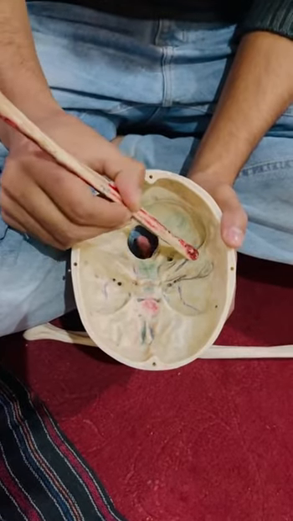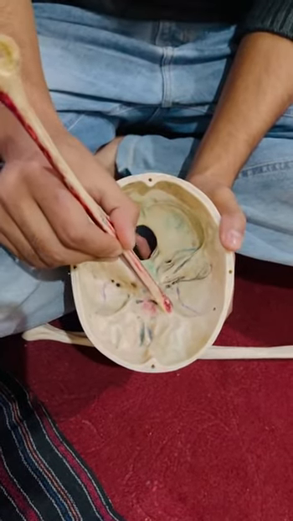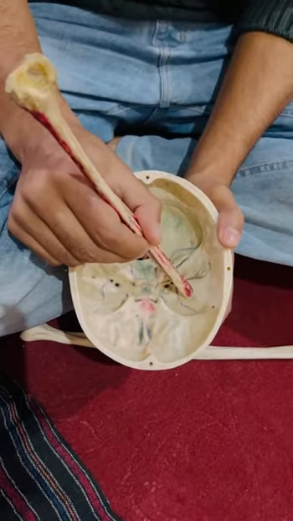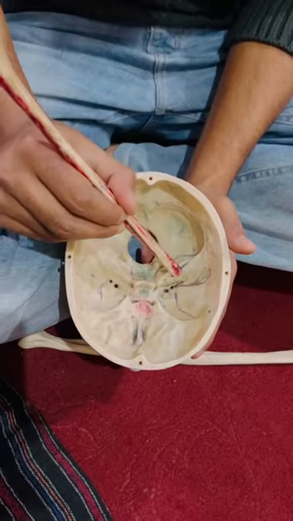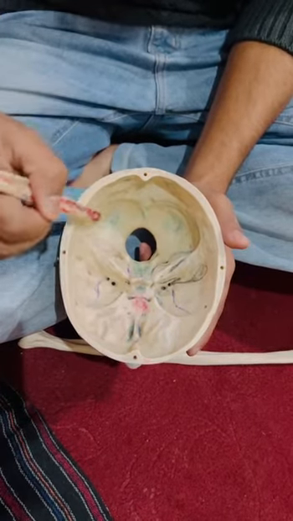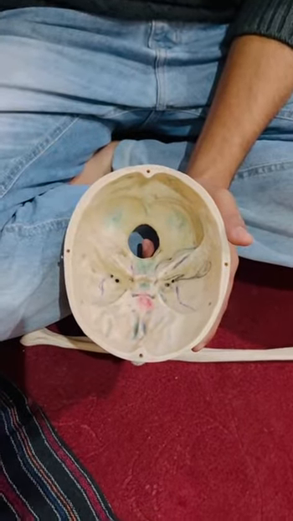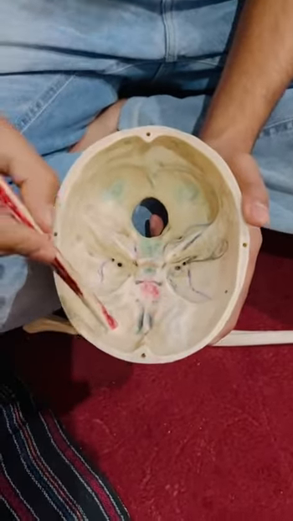The part which lies between the petrous part of the temporal bone and the lesser wing of the sphenoid is known as the middle cranial fossa. And the part which lies behind the petrous part of the temporal bone is known as the posterior cranial fossa. First we study the anterior cranial fossa.